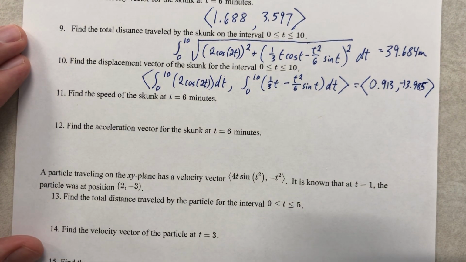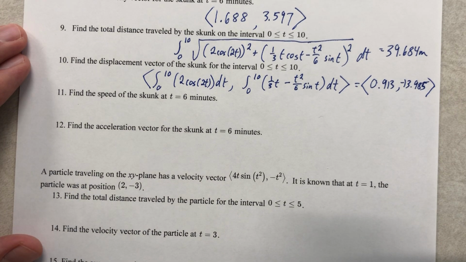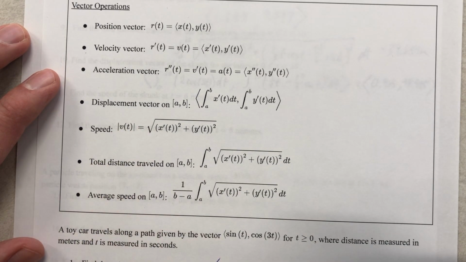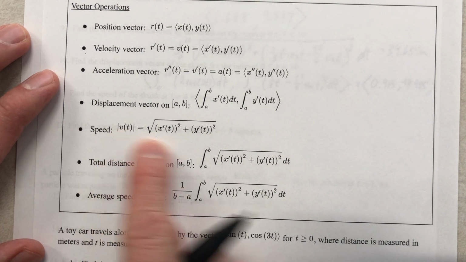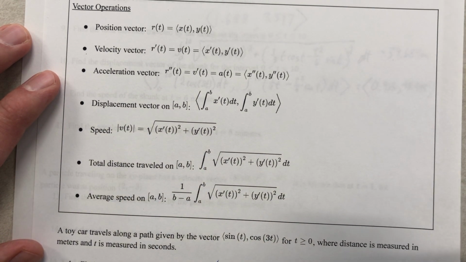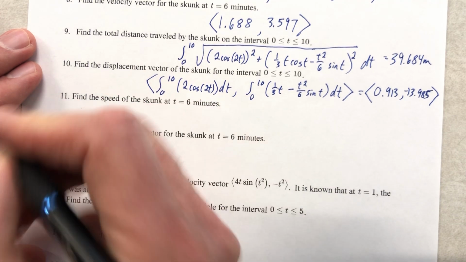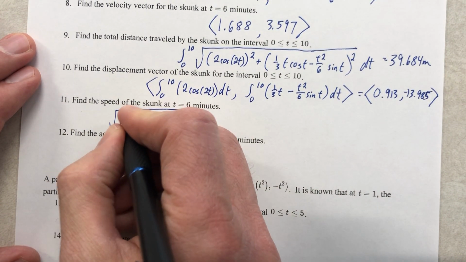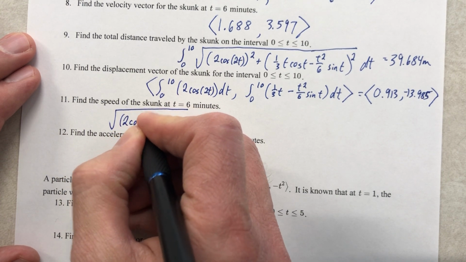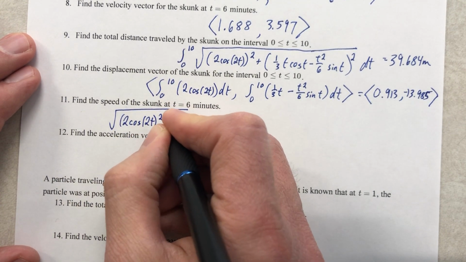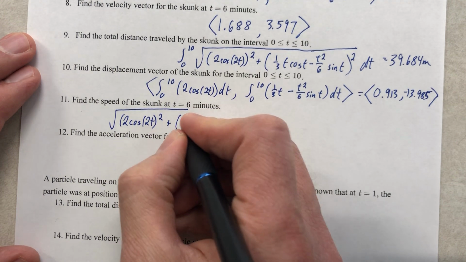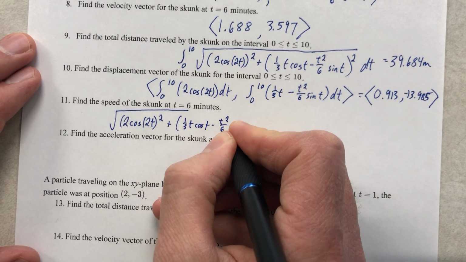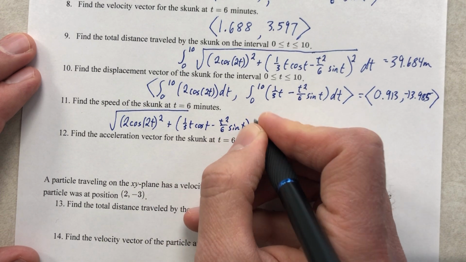Find the speed of the skunk. The speed is a number, and that would be, well, the speed. Notice it's the absolute value of velocity, because in speed, you could be moving forward, moving backward. You count it as positive. So we're going to do that. Square root of the derivative, which we've written a million times before, 2t, and it is squared, and then plus the square root of the other one, 1/3 t cosine t minus t squared over 6 sine of t, and it is squared.